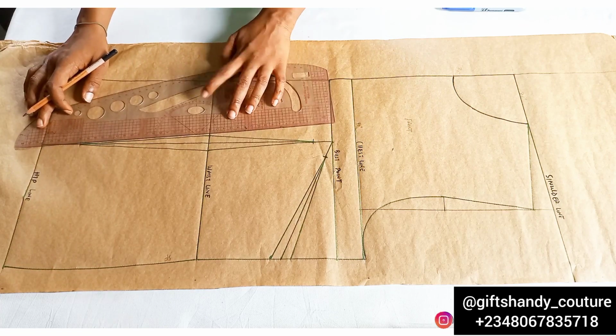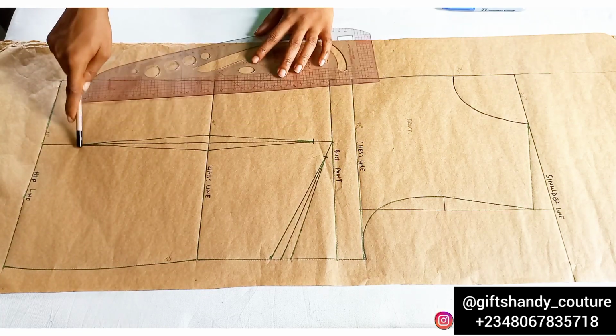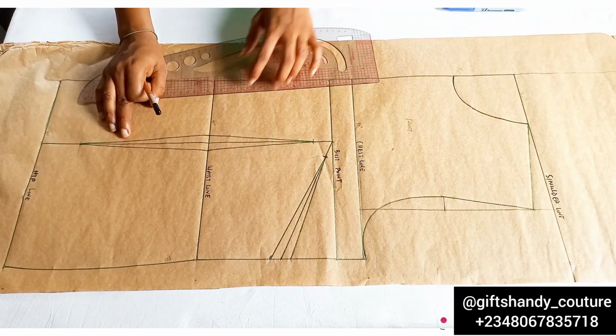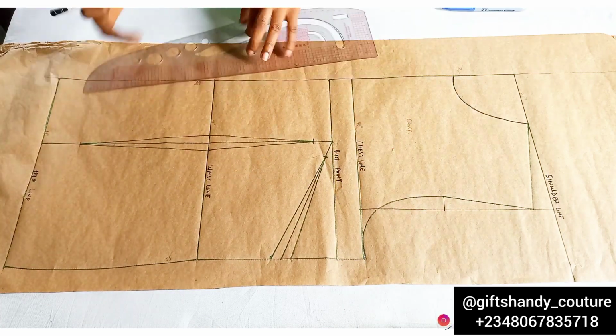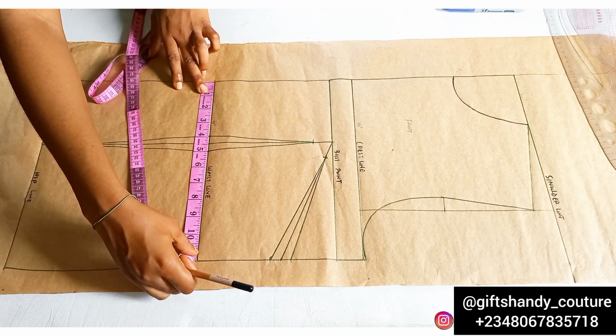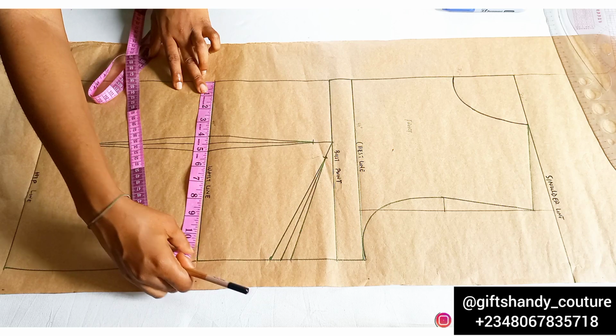Now go in and rule in your lines for the dart. You know how to rule the lines for your dart. So connect that to your hip line. Make sure the dart does not get to your hip line. You have to go up by 2 inches.